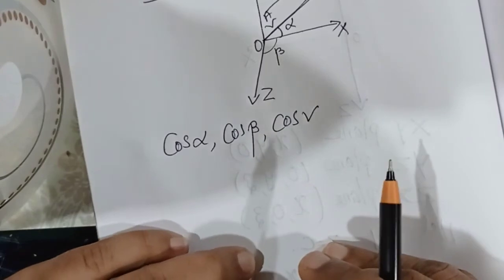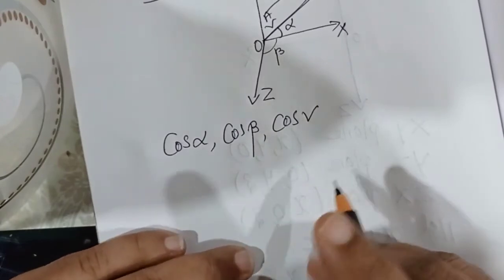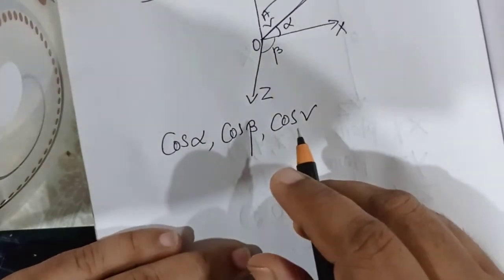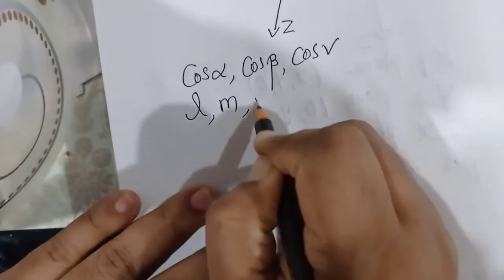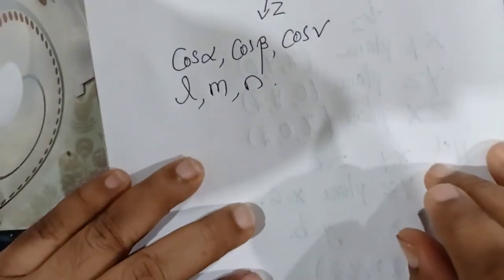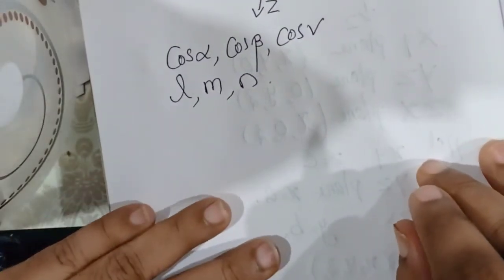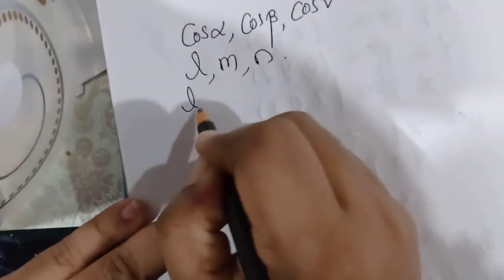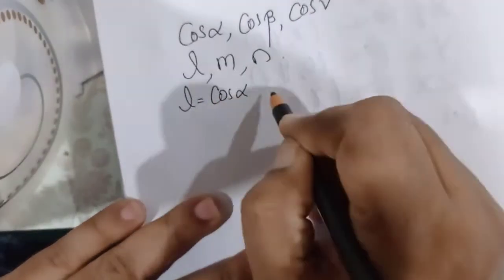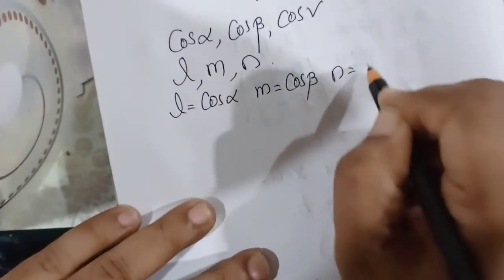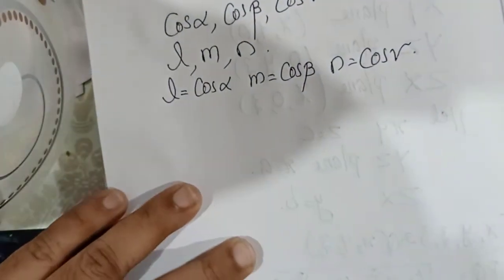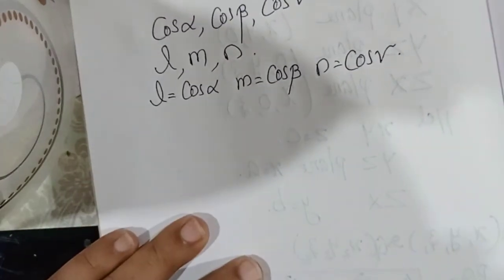and are generally denoted by the letters small l, m, n, that is l equal to cos alpha, m is equal to cos beta and n is equal to cos gamma.